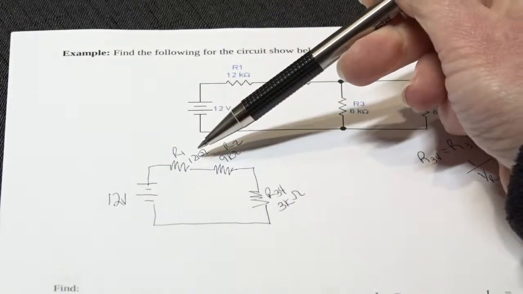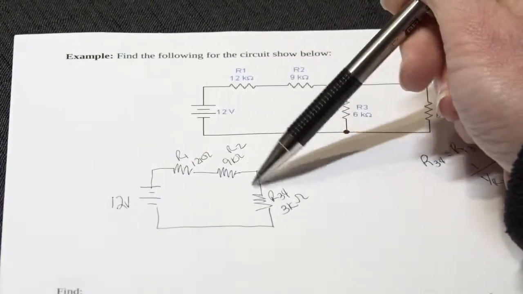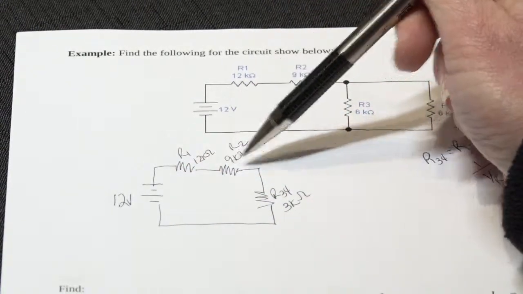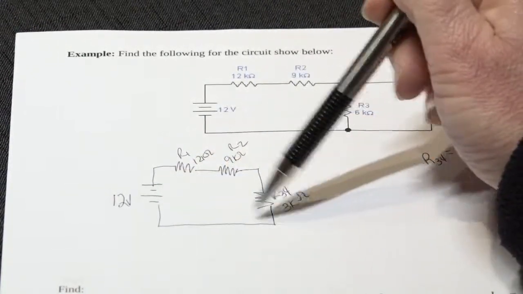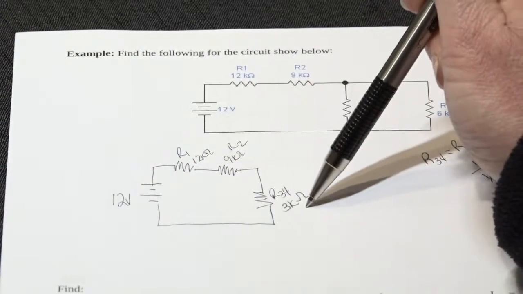Now, we see that we now have one complete path. So this is a simple series circuit.